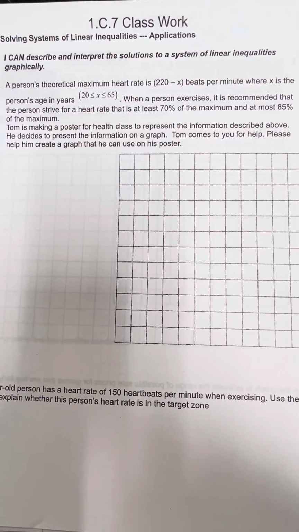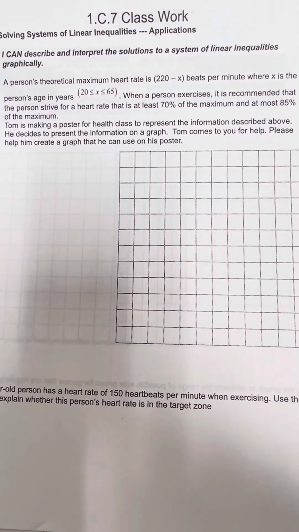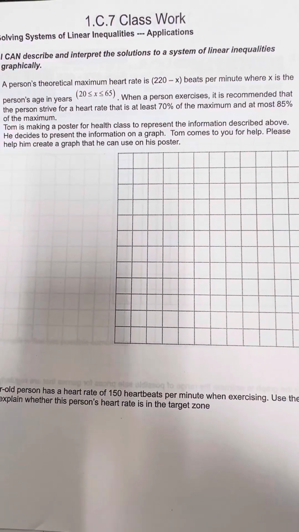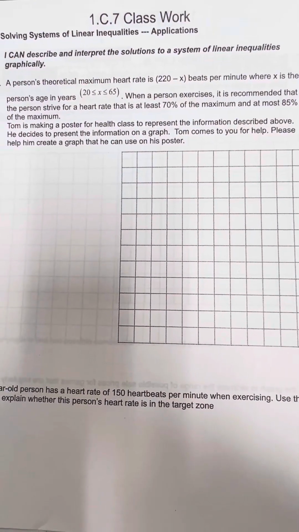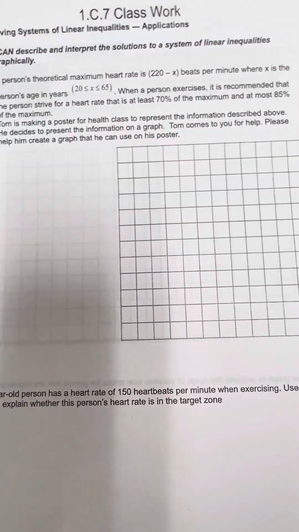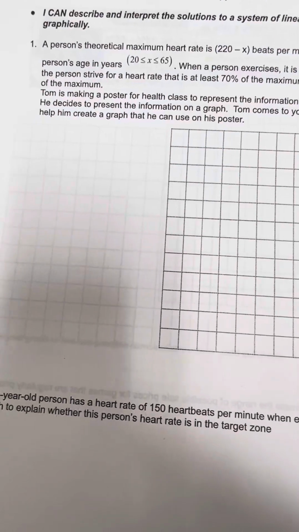So Tom is making a poster for health class to represent the information described above. He decides that he wants to present the information on a graph. So Tom comes to me for help. So we're looking for help to give him so that we can give him a range of areas of which this would work for him. So we have two different things.